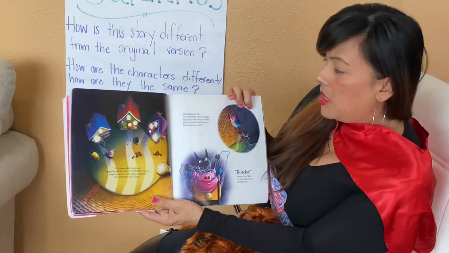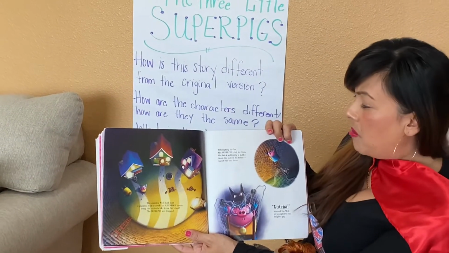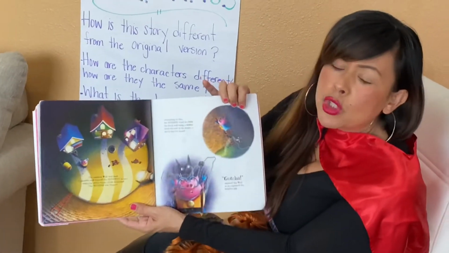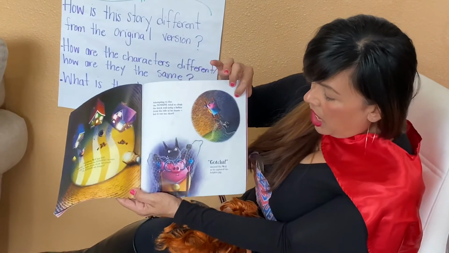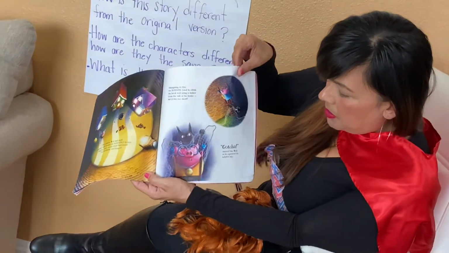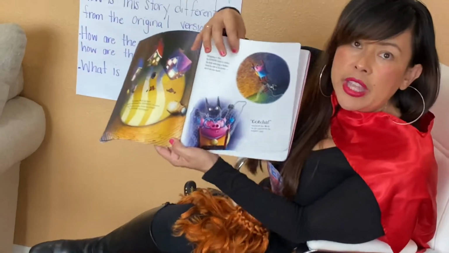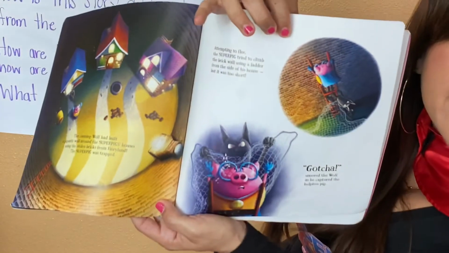out. Attempting to flee, the super pig tried to climb the brick wall using a ladder from the side of his house, but it was too short. Look, it's too short. Gotcha, sneered the wolf, and he captured the helpless pig. What did he capture him with, boys and girls? Look closely. That's a net.